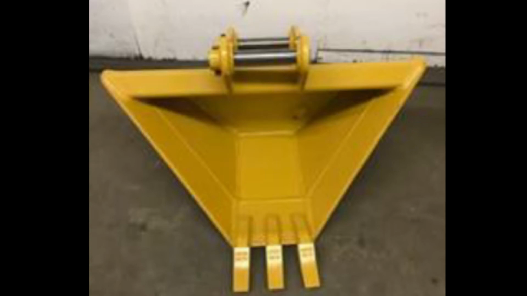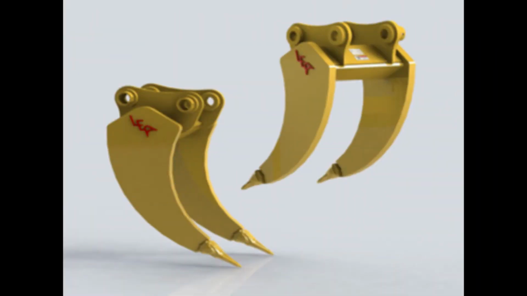Number 5. Reaper bucket. The reaper bucket is shaped like a tooth or like a long nail, usually used to dig very hard materials with a deep penetration. For example, landfill with large rocks.